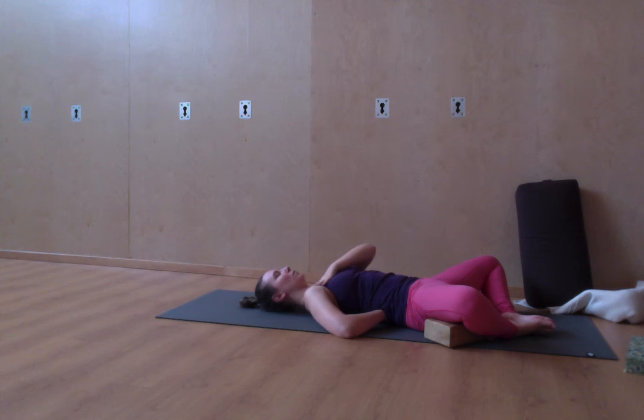We want to open the front of that shoulder and into the chest. And then pivoting from the dens, exhale, turning to the left. Looking down the left arm.